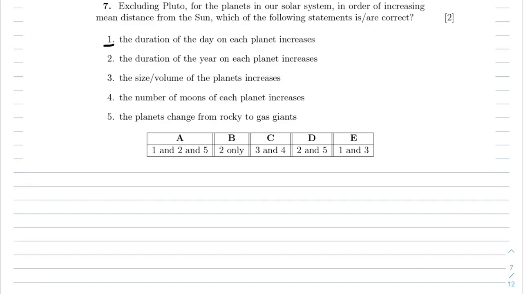And also, if you just happen to know this, a day on Jupiter is something like 9 hours, so that is a clear breaker of that trend. Claim 2, the duration of the year on each planet increases. Now this is certainly true. This is due to something called Kepler's third law that says the orbital period squared of something in orbit is proportional to its orbital radius cubed. That's for a circular orbit, but it is actually true for elliptical orbits, just rather than the orbital radius cubed, it's something called the semi-major axis of the elliptical orbit.